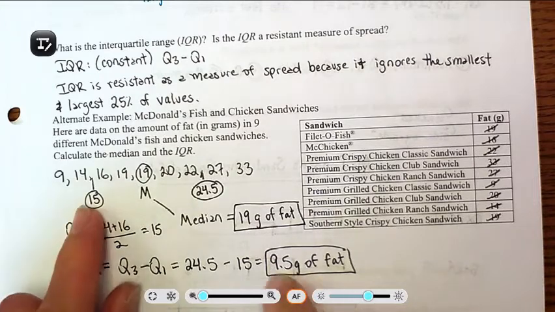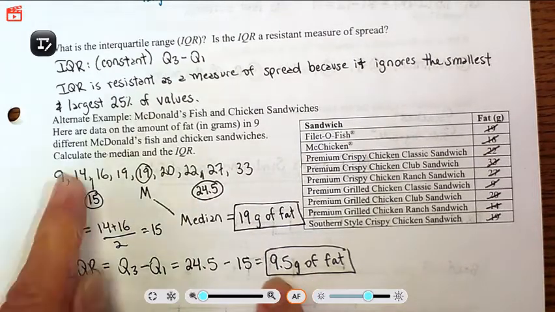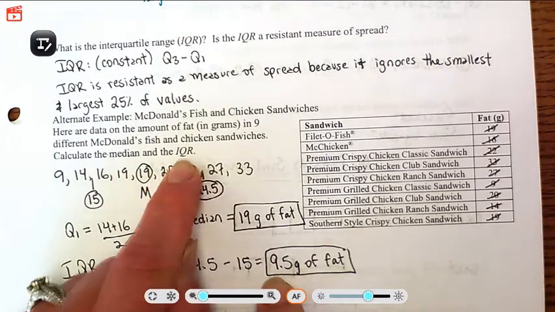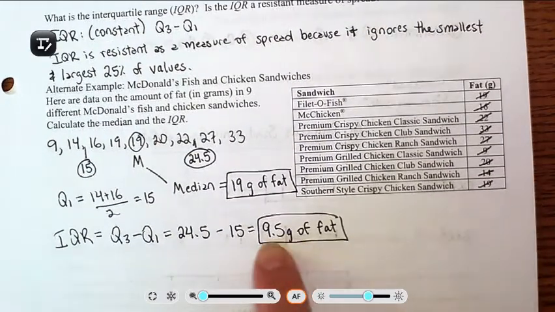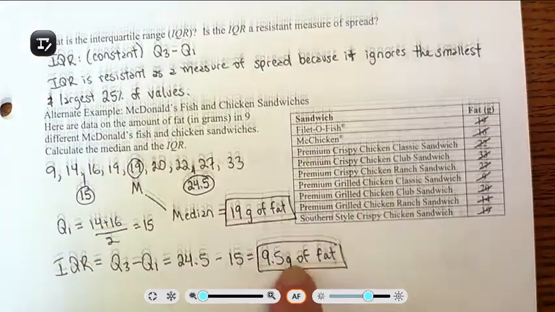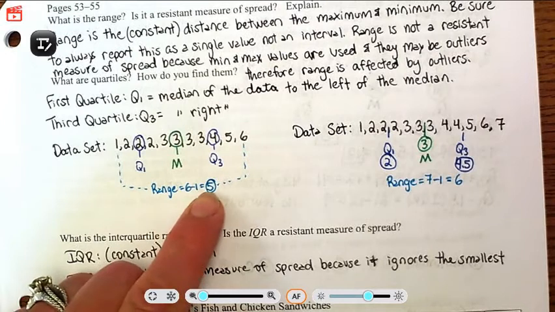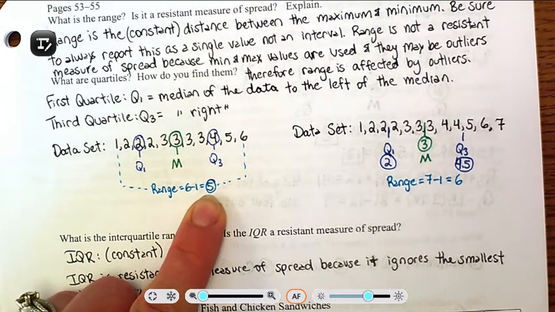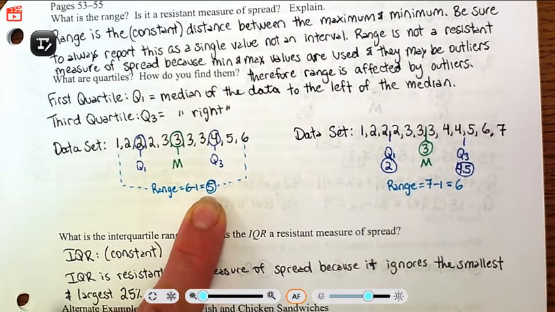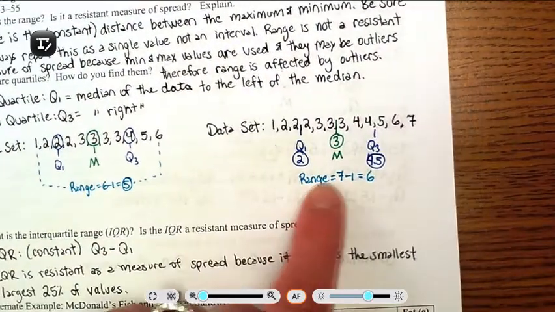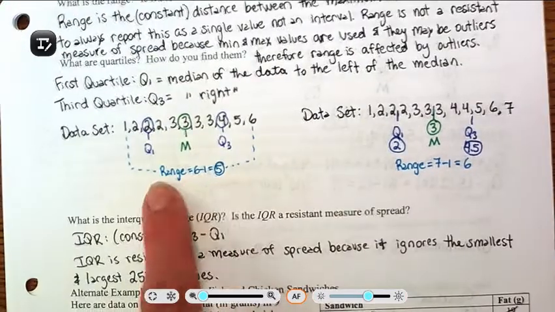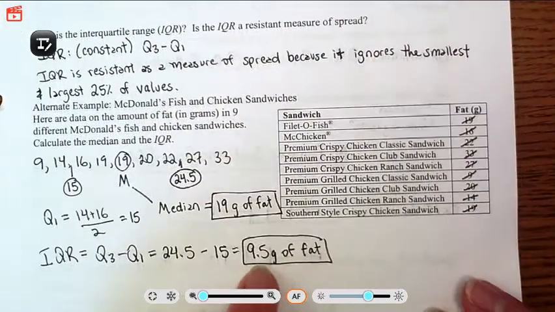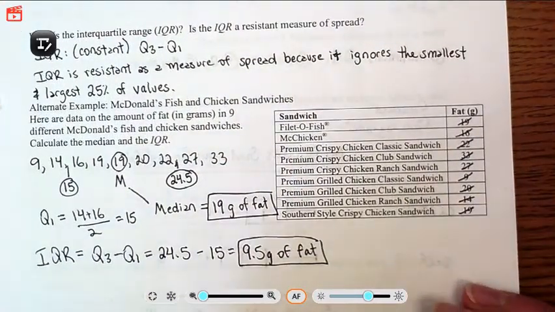You have to be able to find Q1 and Q3 in order to get your IQR. IQR is the interquartile range. Realize that range is just a constant. It's not saying the data ranges from blank to blank. No, that is not what we say in AP Stats. We say it has a range of 6, a range of 5, a range of 9.5 grams of fat.